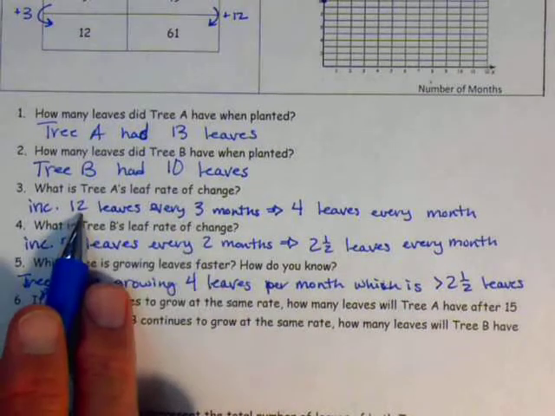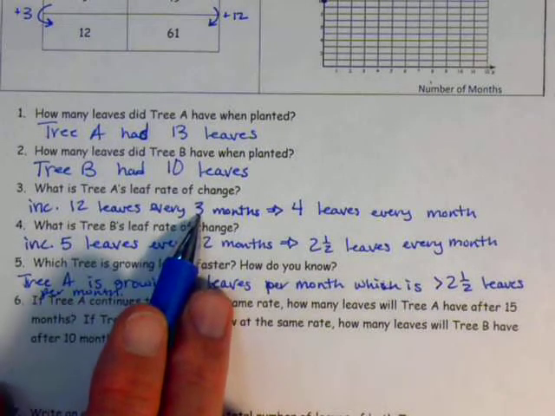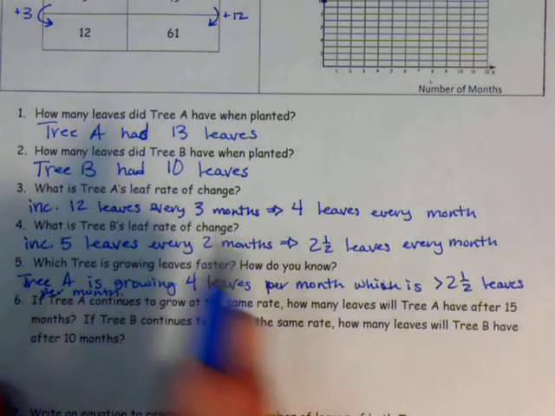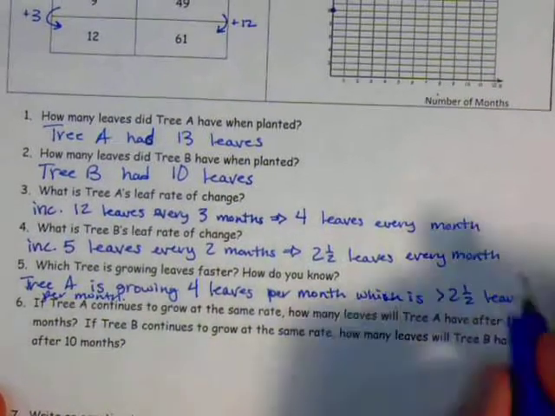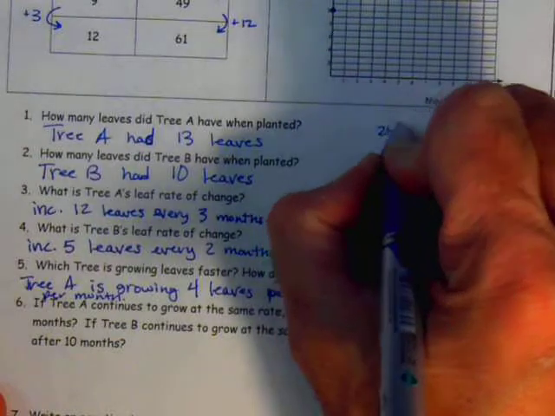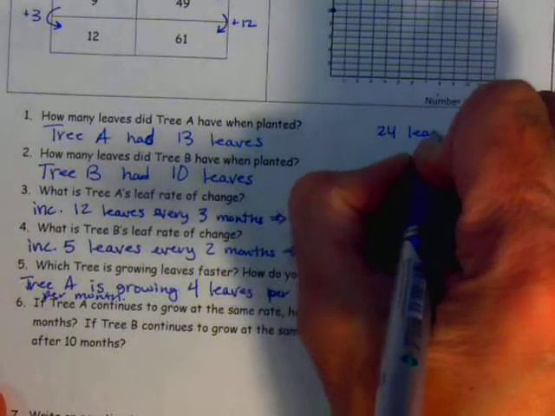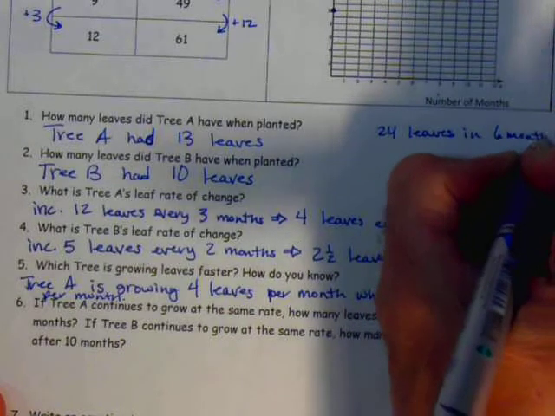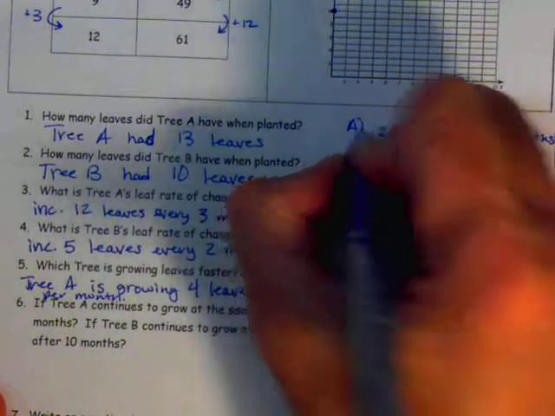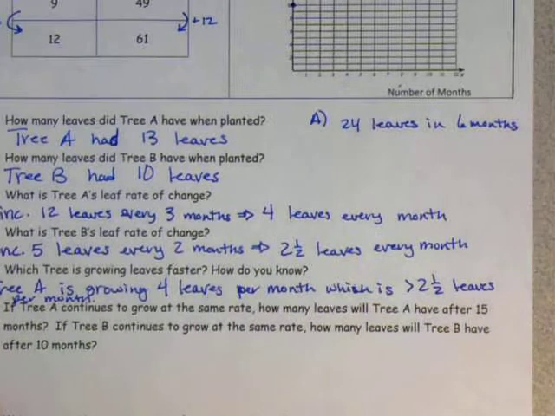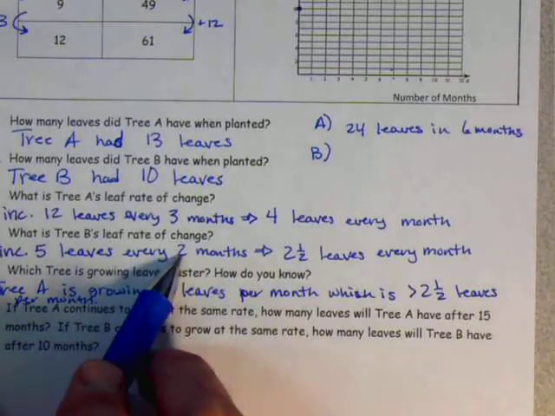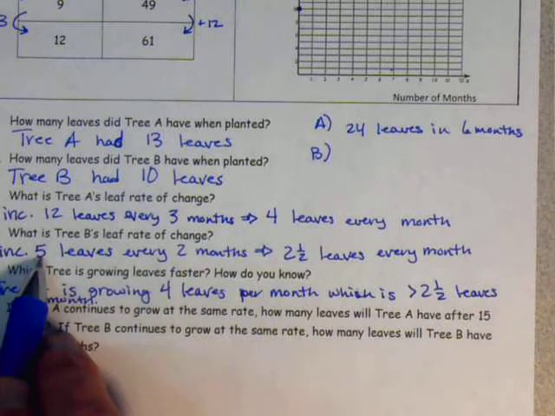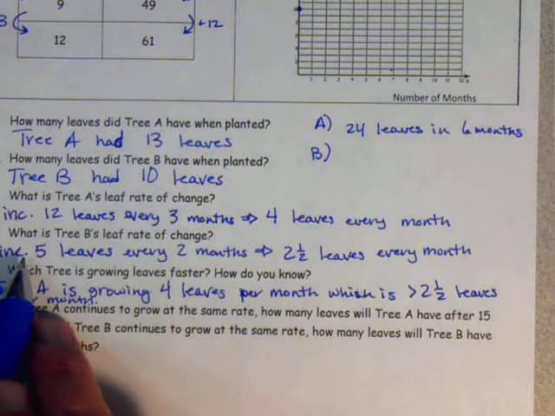If we have 12 leaves in 3 months, then that would be 24 leaves. I'm just going to make a little note up here. That would be 24 leaves in 6 months. That's tree A. Now look at tree B. If we said 2 months, then 4 months would be 10, and 6 months would be 15.